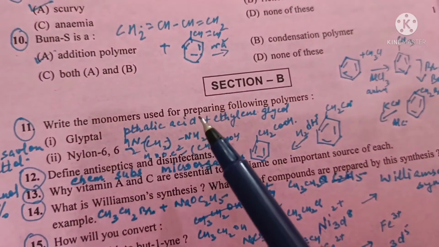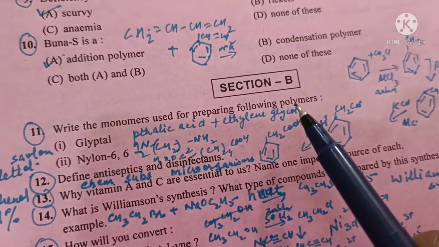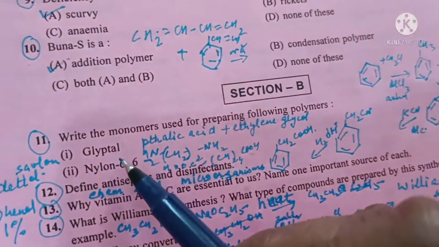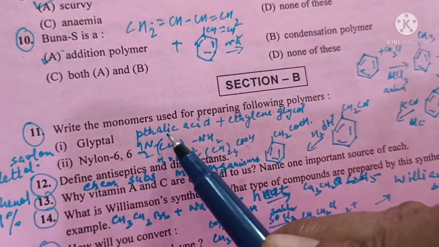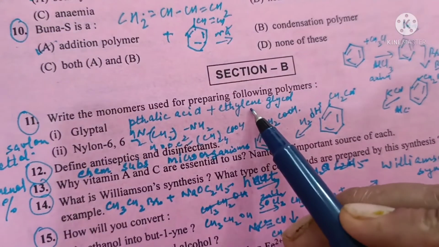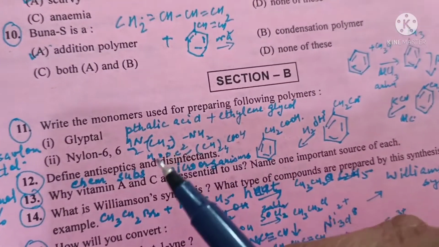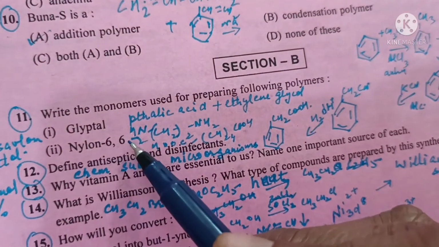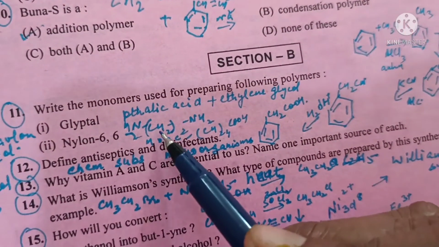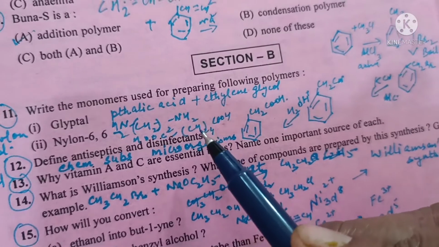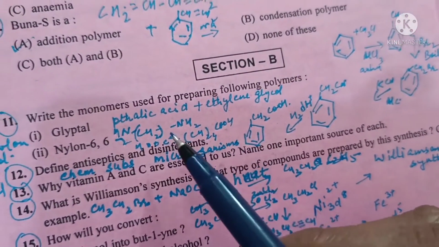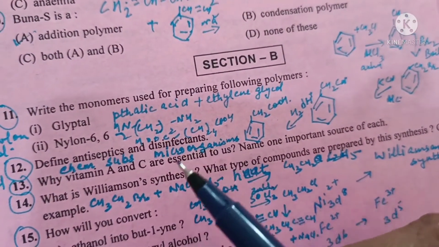Write monomers used for preparation of following polymers. So glyptal is a polymer of the monomers phthalic acid and ethylene glycol. And nylon 6,6 is a polymer of hexamethylene diamine and adipic acid. Both have 6 carbon atoms.